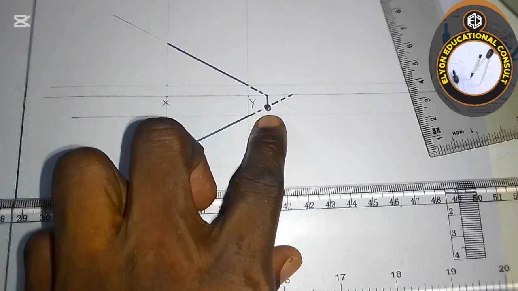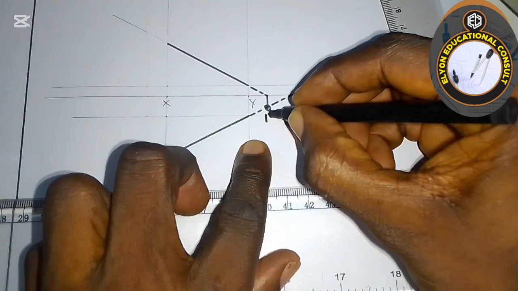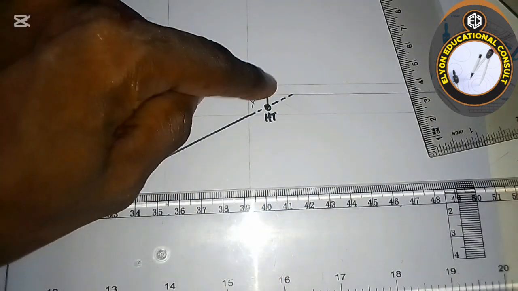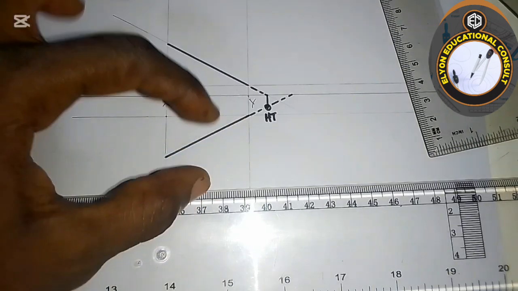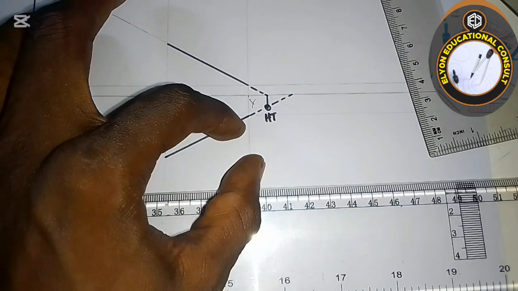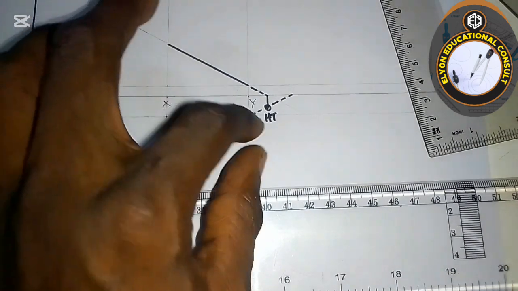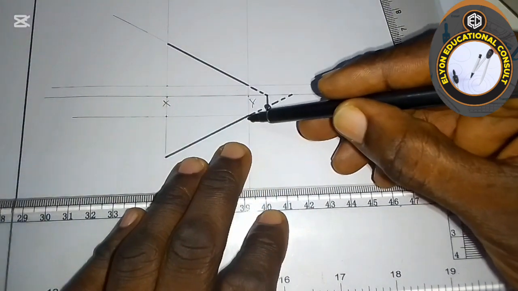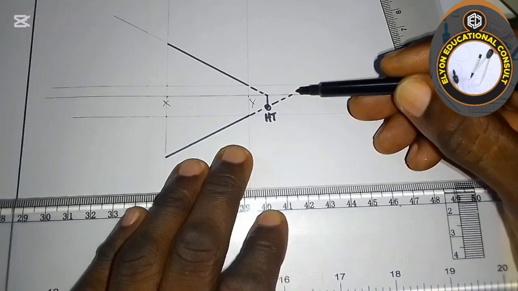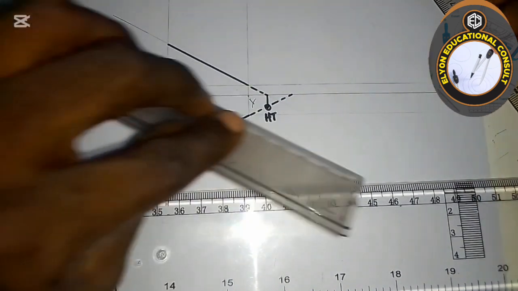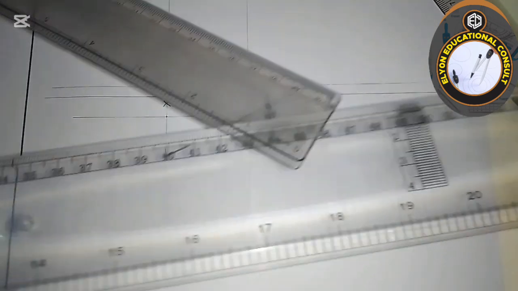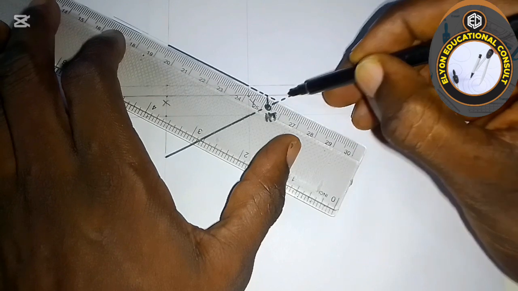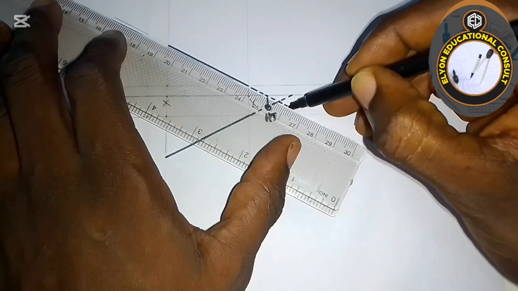So this is my HT, horizontal trace, where it meets the line, the horizontal plane. Now to get the vertical trace, you can see as this line meets with this one here, I will produce this. I will continue this line, move it down.